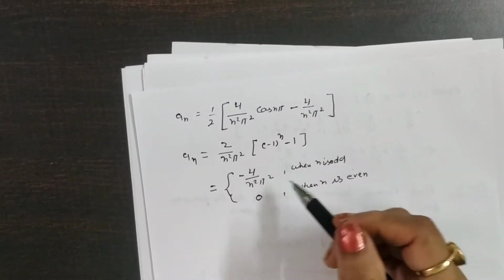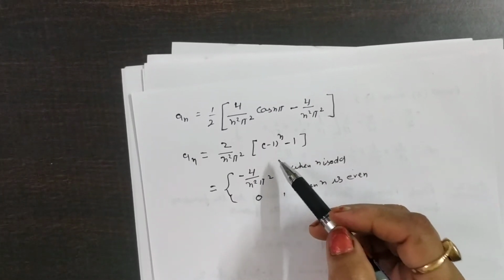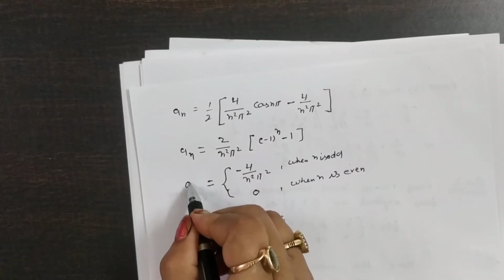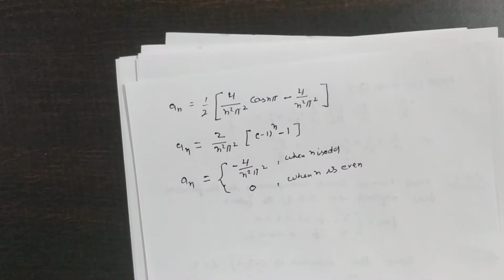Yes, 2, 4, then you always get positive. If positive, then 1 minus 1 becomes 0, so everything is 0. This is the value of an. I think you have cleared it.